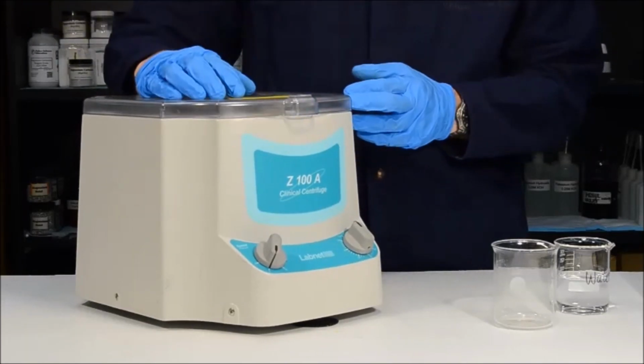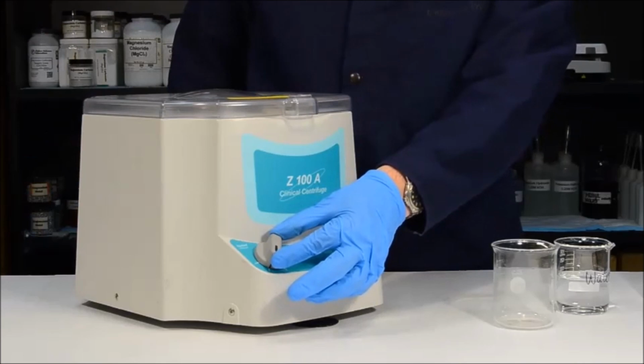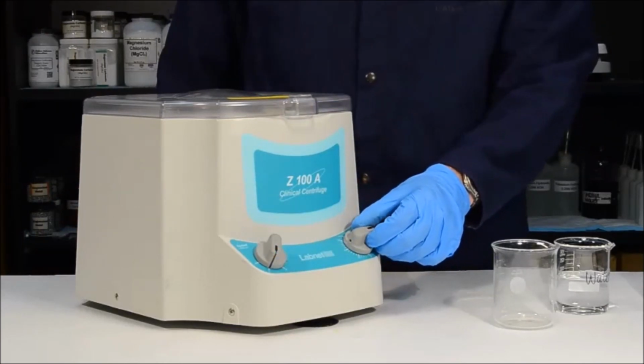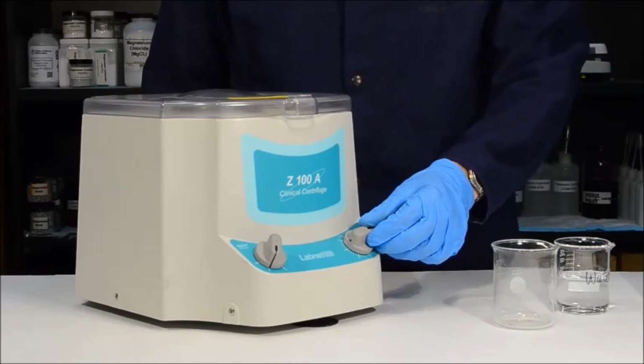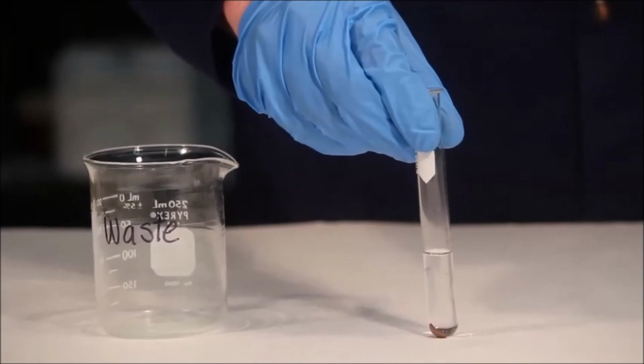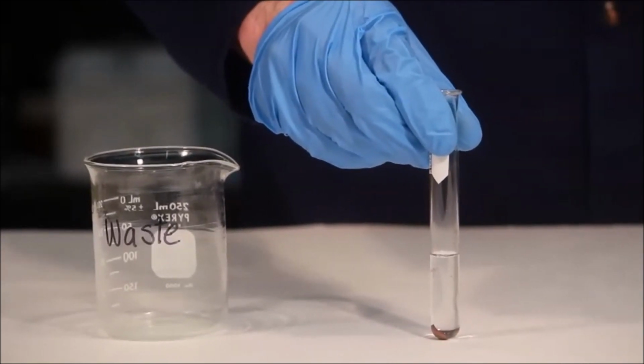Close the lid for the centrifuge, set it to 3000 RPMs, and then simply turn on the timer. You want to perform the centrifuge for approximately 1 to 2 minutes. After a few minutes in the centrifuge, you can see that all of the more dense copper metal has collected at the bottom of the tube.